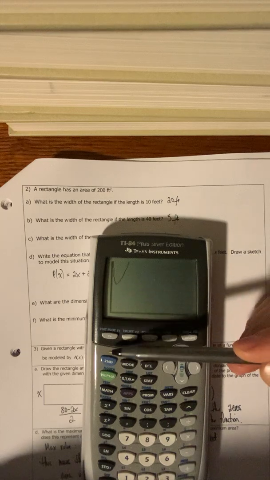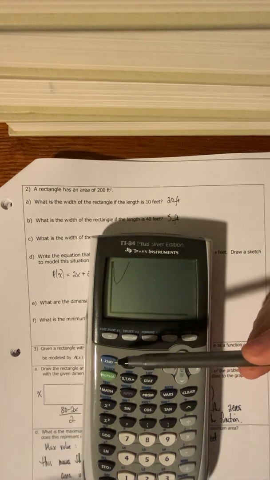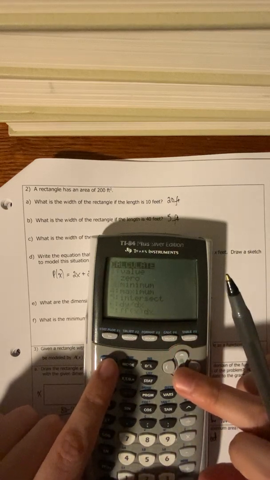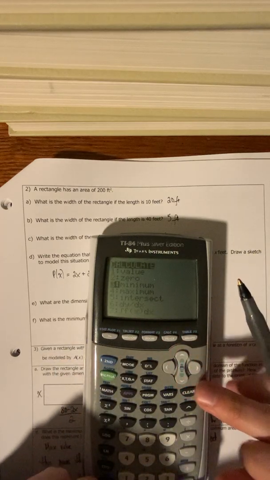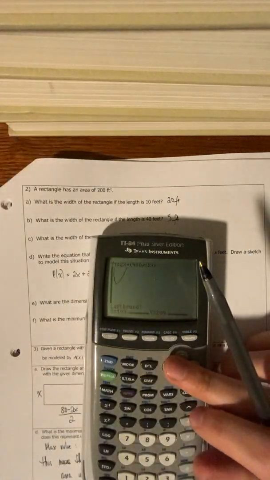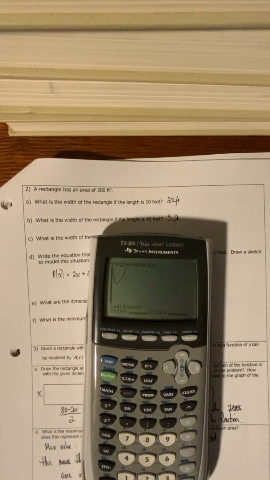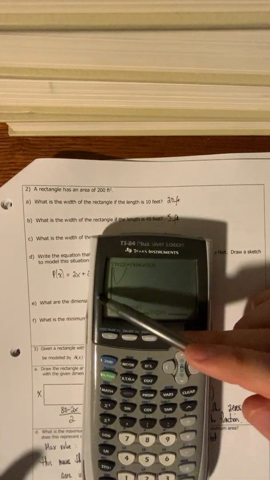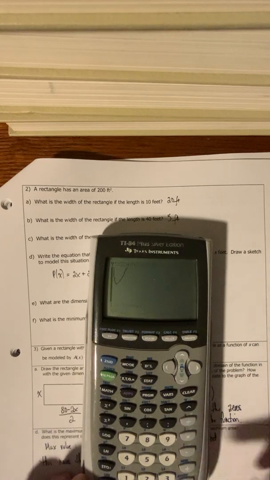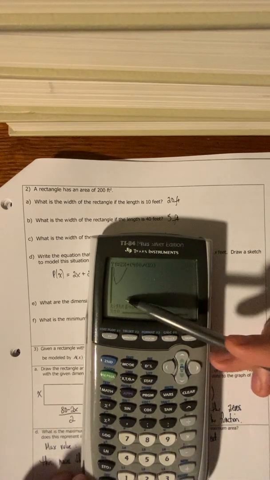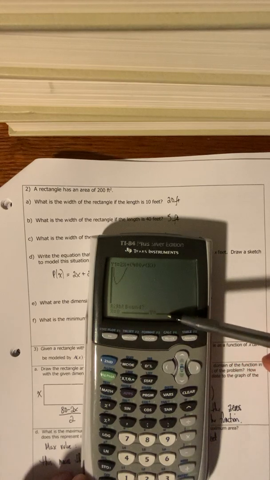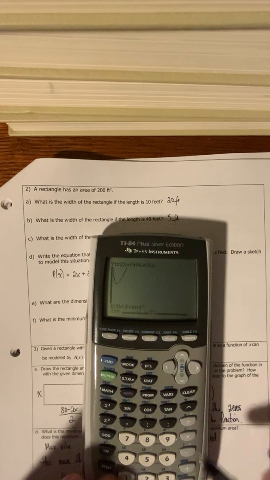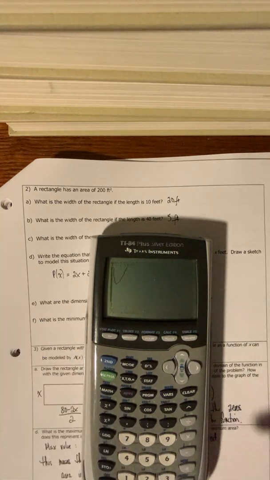So right down there. In very much the same process as the first problem, we go second, trace, go down to minimum, right? Not maximum, but minimum this time. And now it says left bound, right bound, right? So once again, our left bound is our furthest thing over here. Since we're in the first quadrant, let's call that 0. And how about to the right? Honestly, you could choose any of these numbers in here, but if you recall, the furthest right I went on my window, I believe, was 100. So I'm going to type that in there.